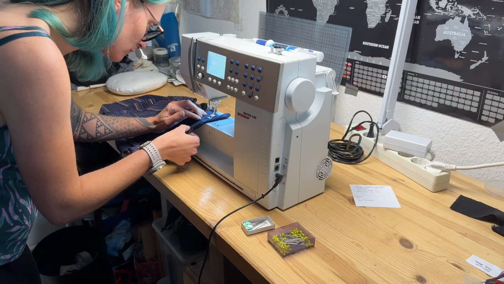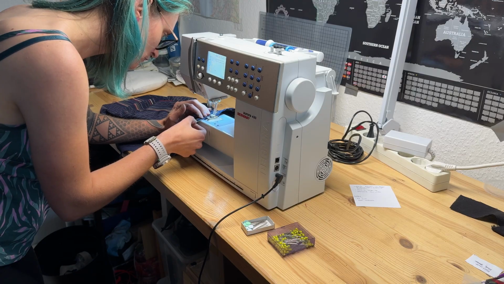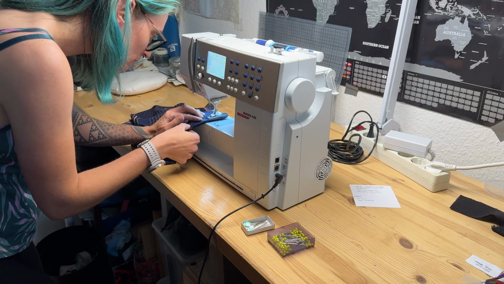Before I could start with the placket, I pinned and sewed my side darts. Then I moved to interface the pieces and mark the placket opening.